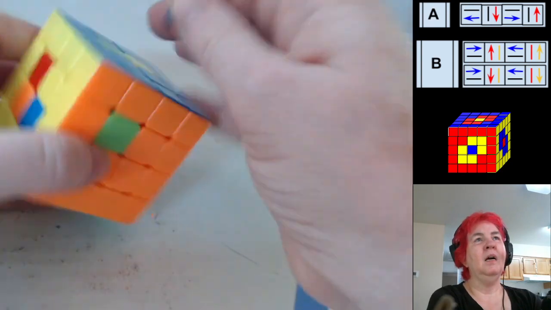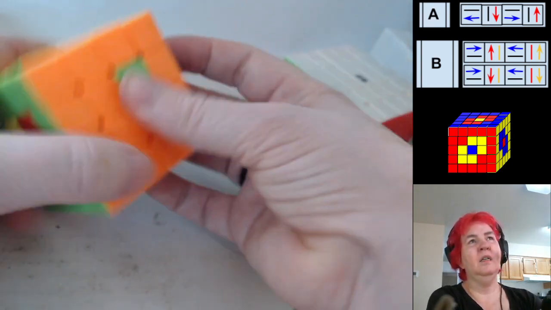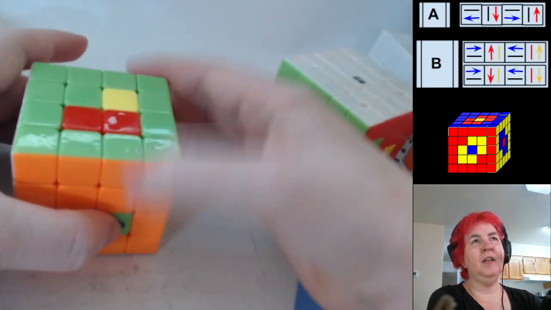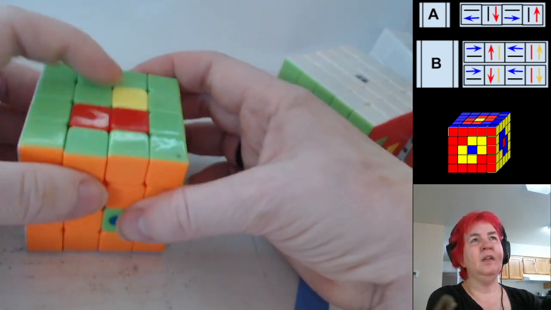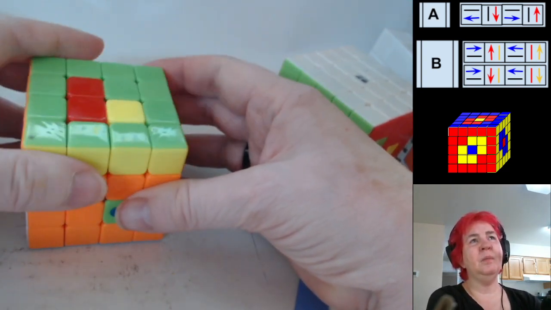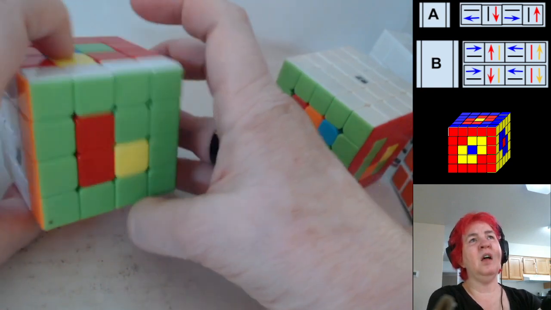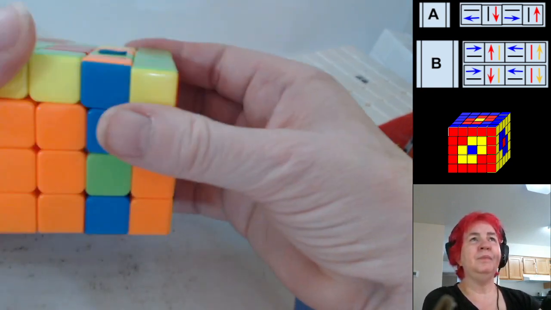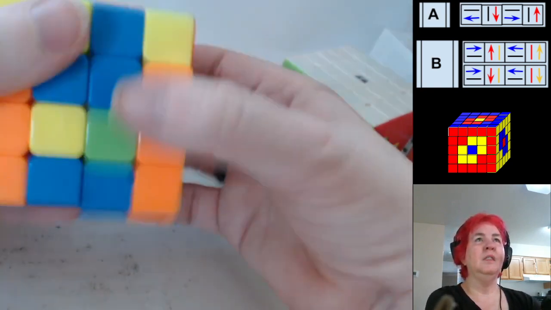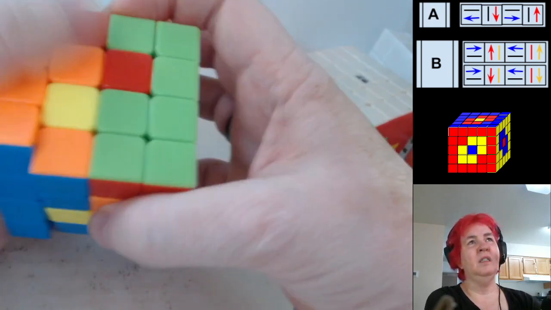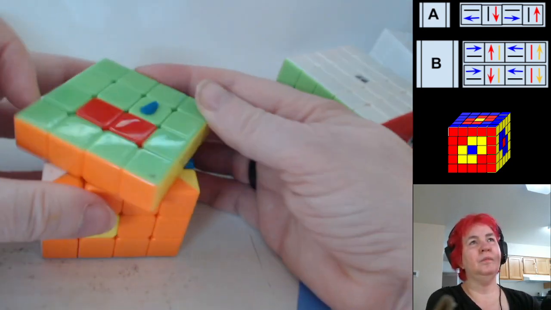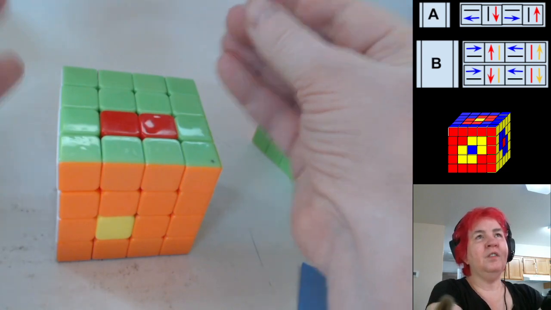Okay, here's a green on the face, hold it to green on top. It's going to land here. I can bring down a red piece or a yellow piece. I don't want to bring down a red because red is opposite orange. So up, up, down, down. So it's all just Formula A and Formula B.